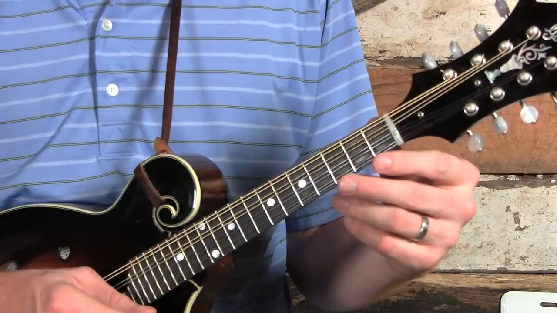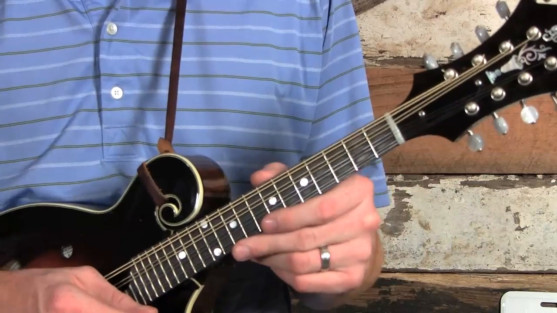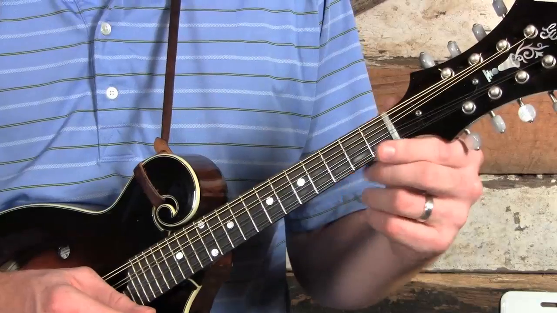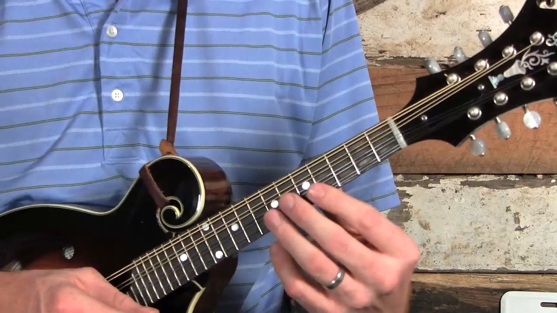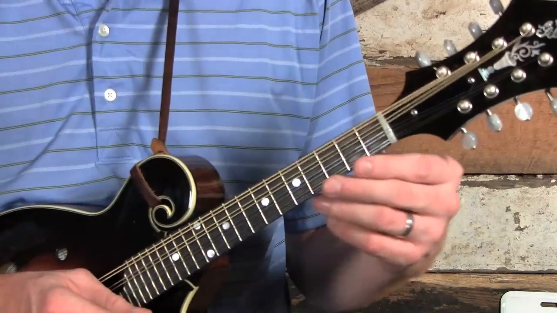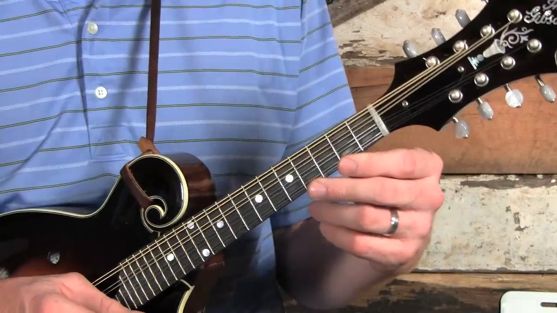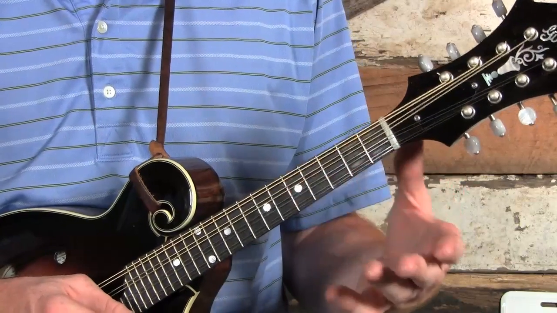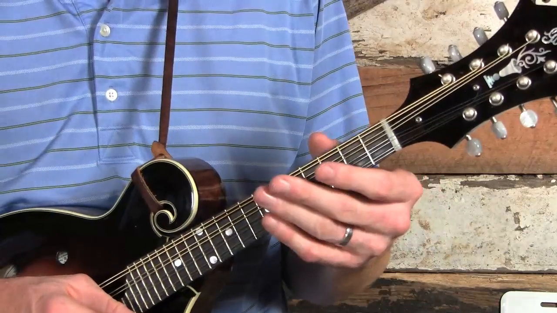Now let's dive into this rhythm stuff. What's that all about? The first thing I would like to talk about are a couple major group distinctions of chords that we're going to be playing with our left hand. This applies to banjo and guitar as well. But essentially we have what's called open chords and we have closed chords. And what does that mean?